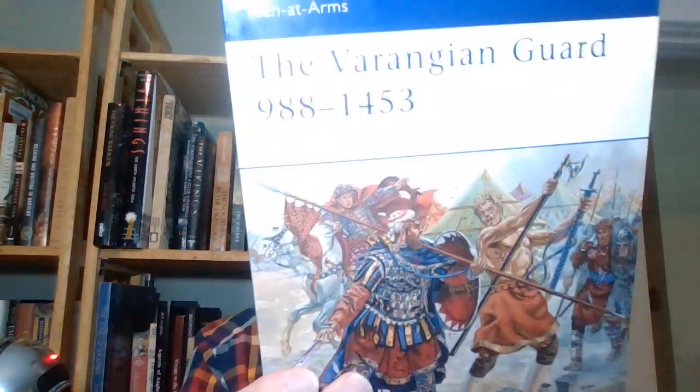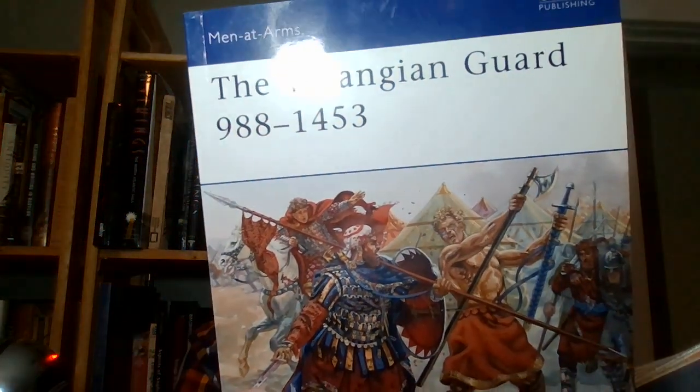We've got some Varangian stuff. The Varangian Guard, 988 to 1453. Who is this? Is this Embleton? No, Giuseppe Rava. So he's done a few others as well. And this is pretty good.